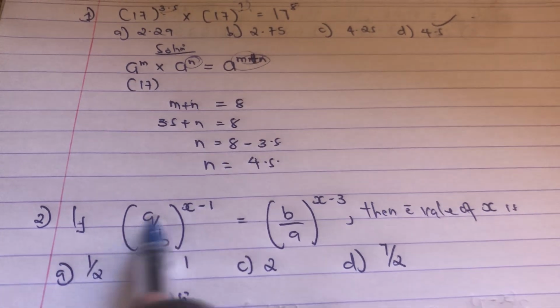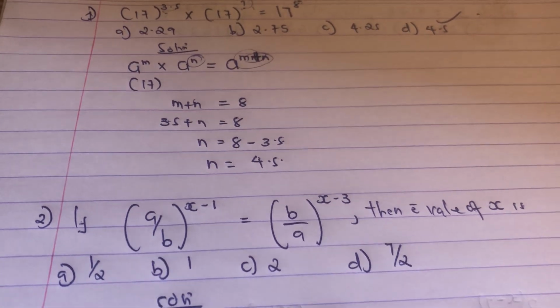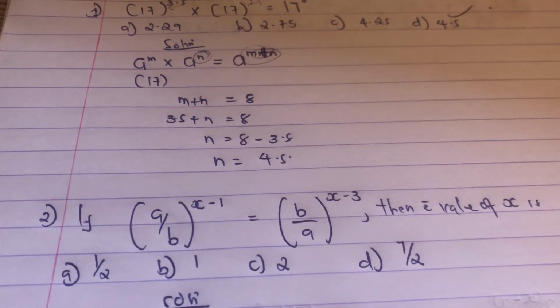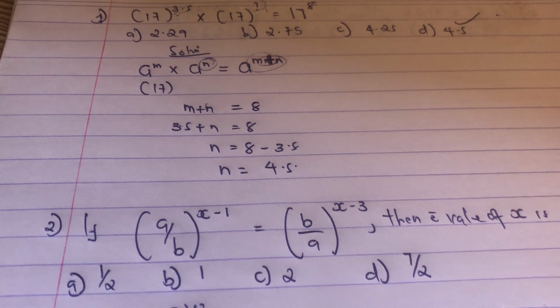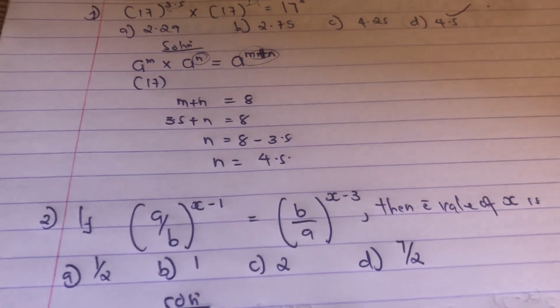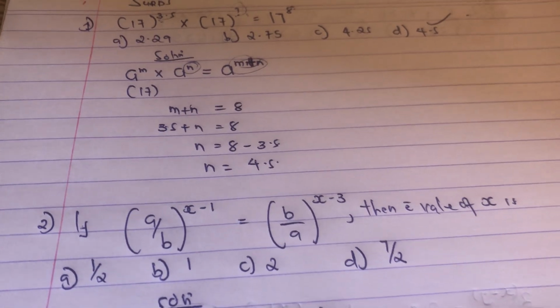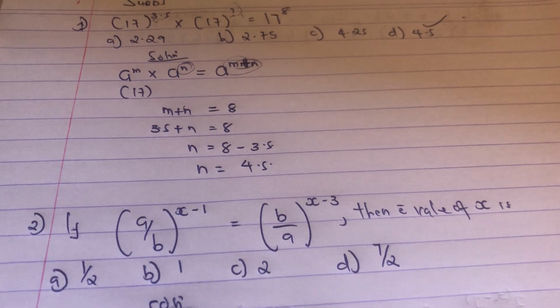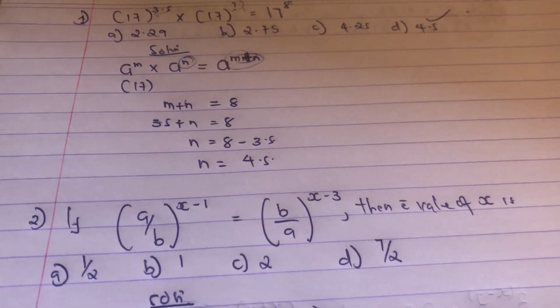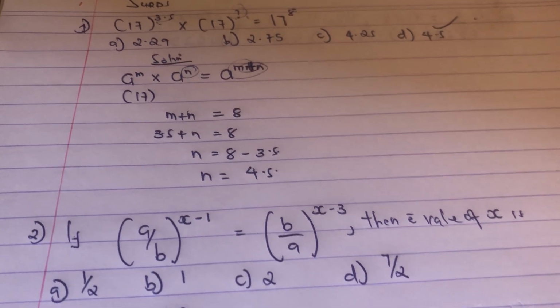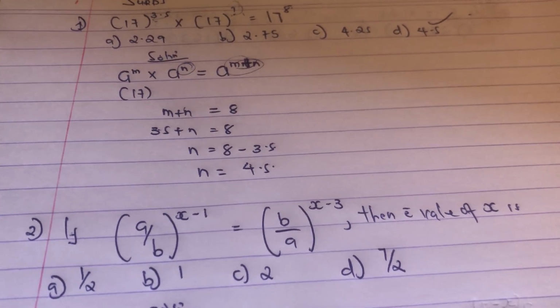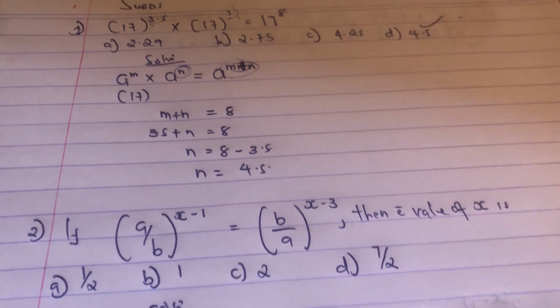So to make this into b over a, wherever there is b over a, we shall put this. So this is (a over b) to the power x minus 1. We said b over a is the same as a over b to the power negative 1, so it will be (a over b) to the power negative 1 to the power x minus 3.